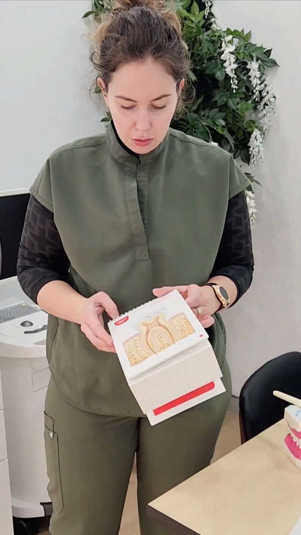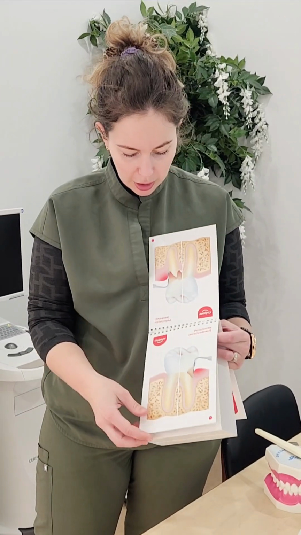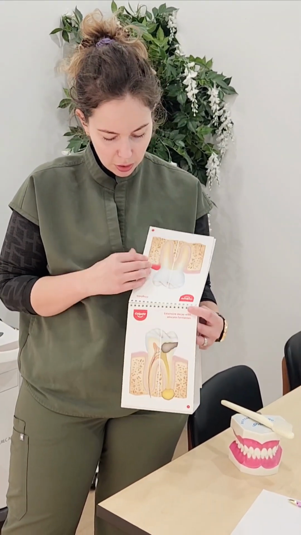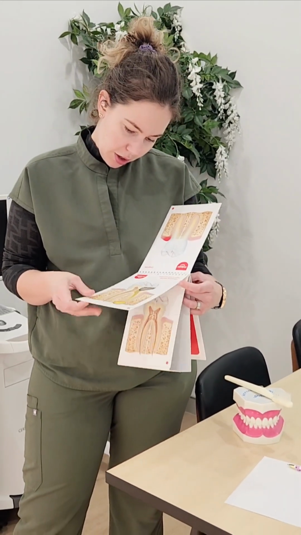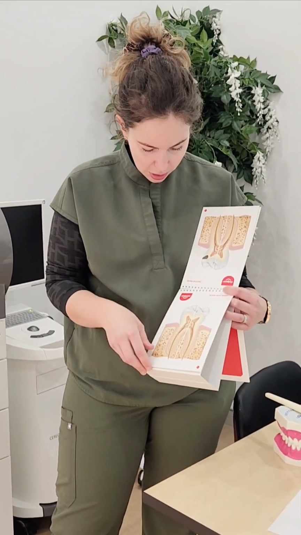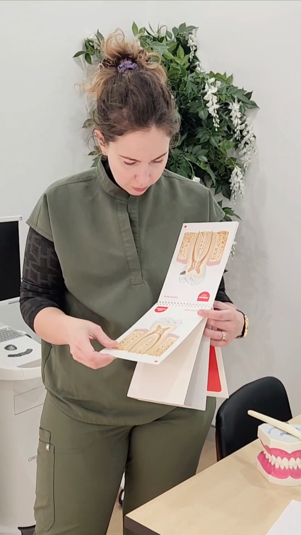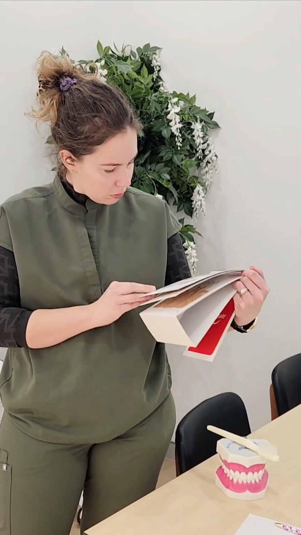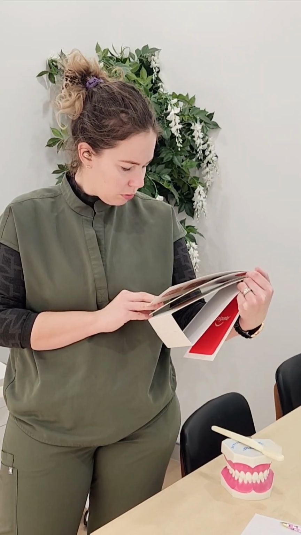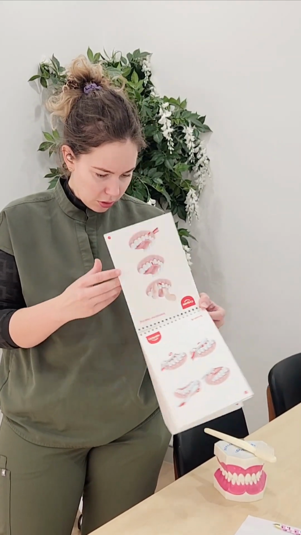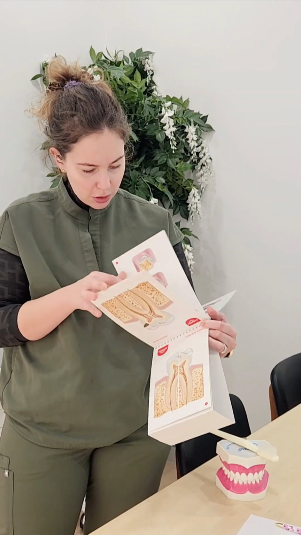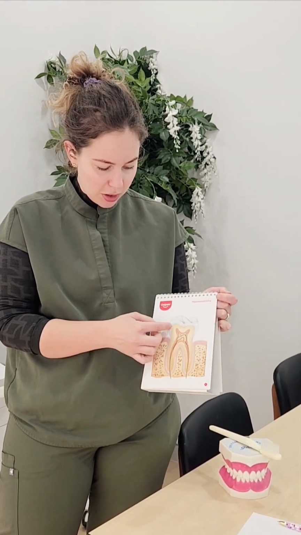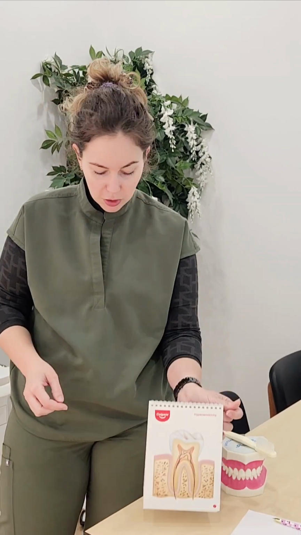We have this little booklet that has different conditions like perio, abscess, caries, white spot lesion, erosion. I don't really use all of them. I normally just use it if I want to explain to the patient how your tooth has a pulp and a dentine and an enamel. It's pretty good for that.